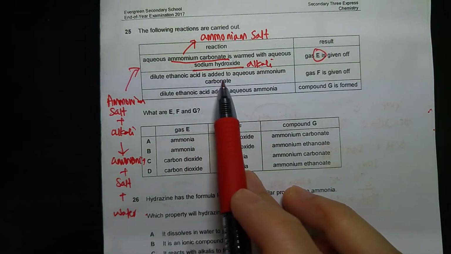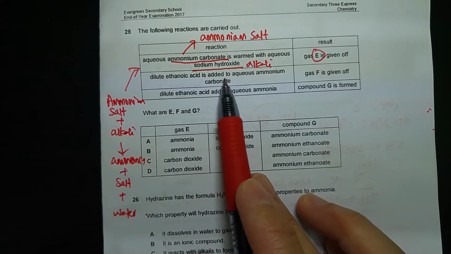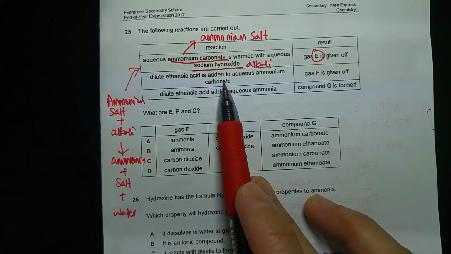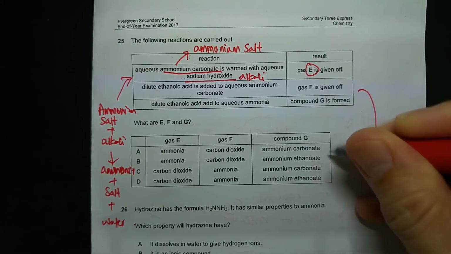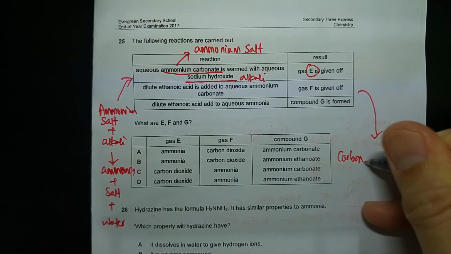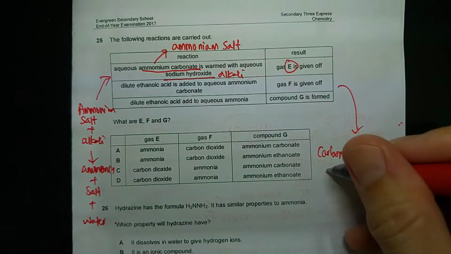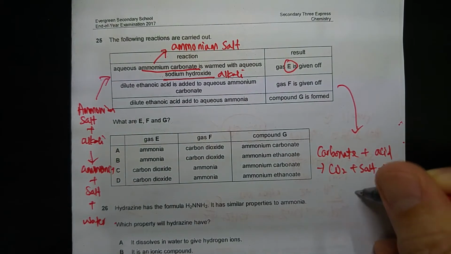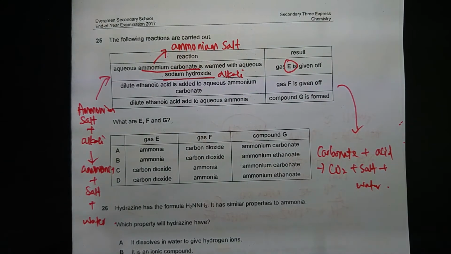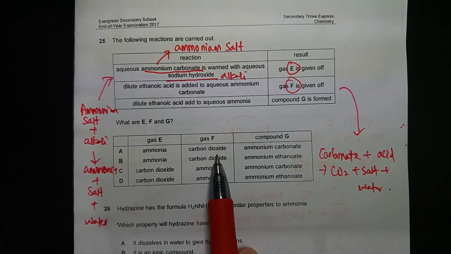How about the second reaction? Dilute ethanoic acid. So ethanoic acid is a weak acid, vinegar. It's added to aqueous ammonium carbonate. See, this one is carbonate and acid. Remember, you have carbonate and acid. What do you get? You get carbon dioxide, salt, and water. So your F must be carbon dioxide.